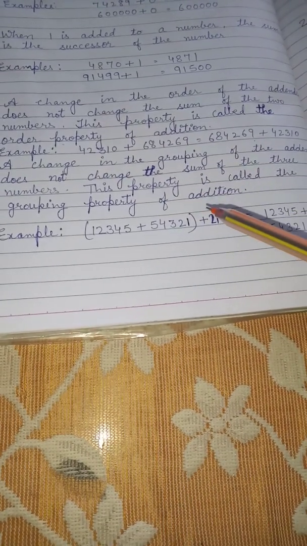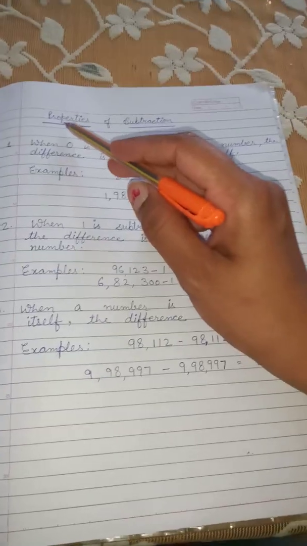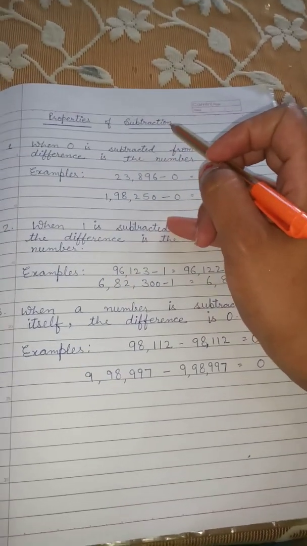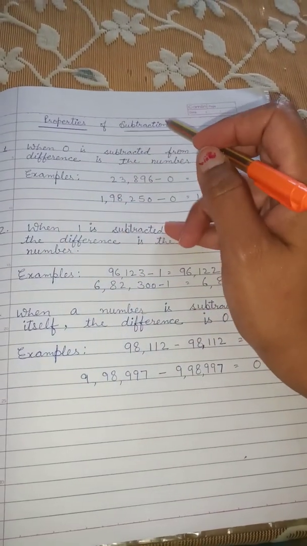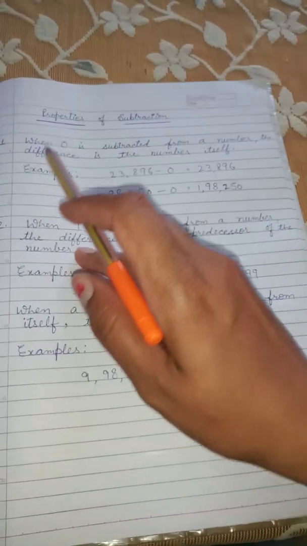So I hope you get it. Next is properties of subtraction. Now we have properties of subtraction. Addition we have done. Now subtraction properties.